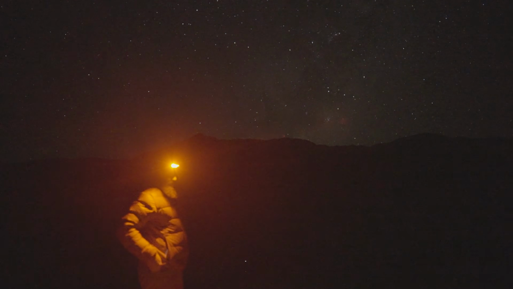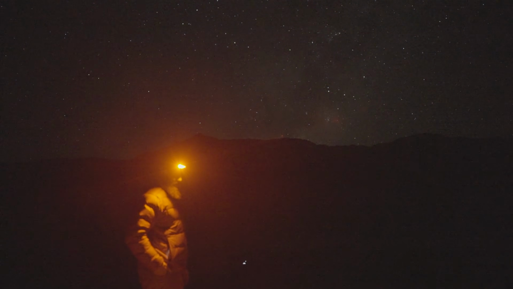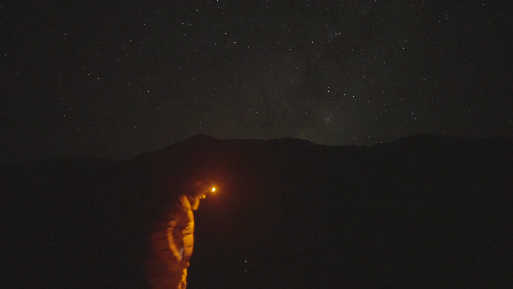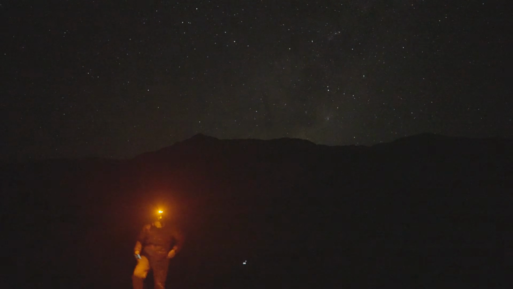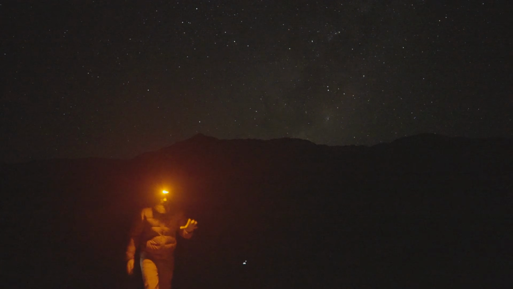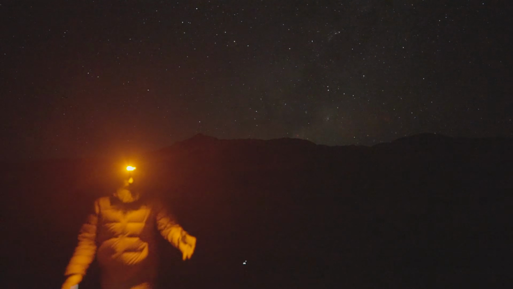So I have a time lapse running down here of the Milky Way rising, so I'm going to go take a look and make sure all the exposures are coming out great. Alright, that time lapse is looking epic. Wow, Milky Way is going crazy.